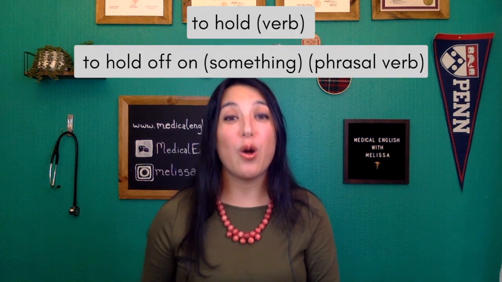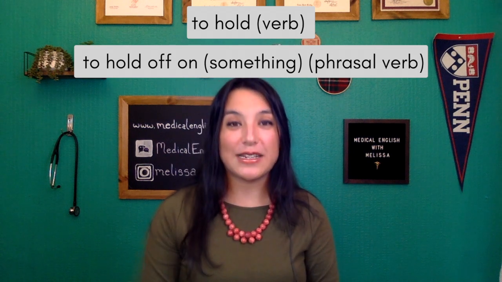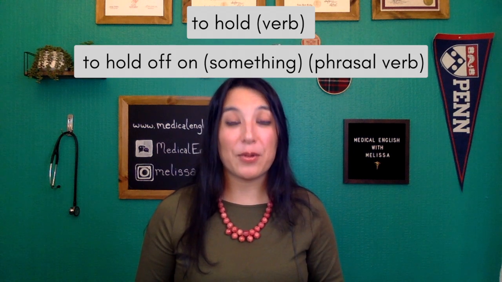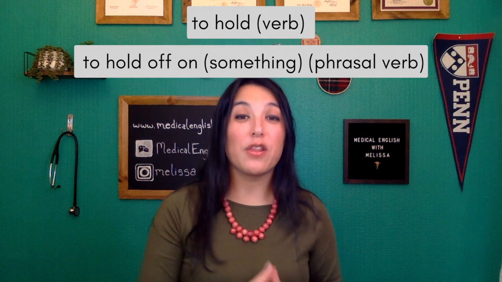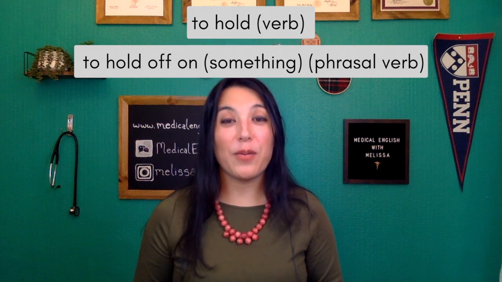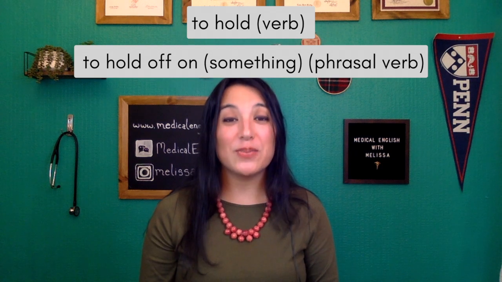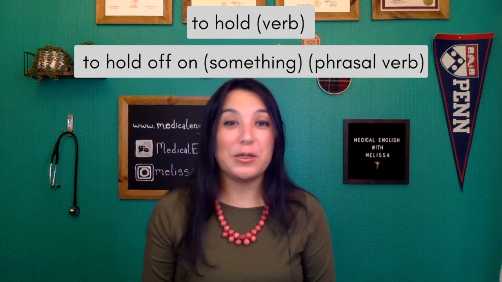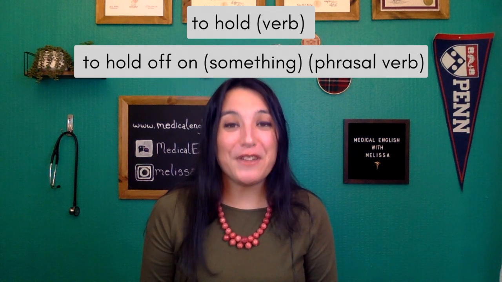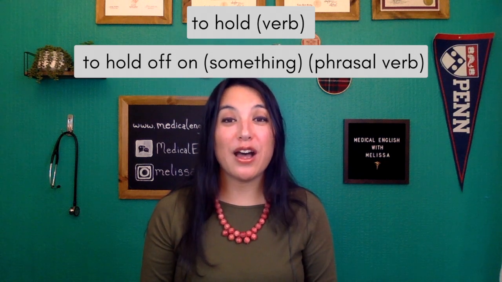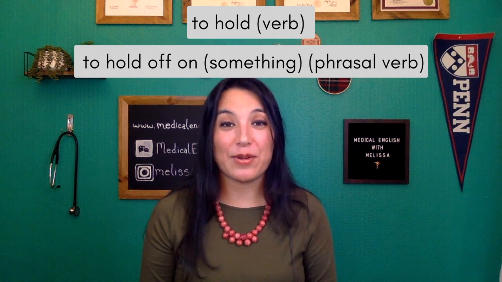You can also talk about stopping a medication temporarily. When we talk about stopping a medication temporarily, we use the verb hold or the phrasal verb hold off. So, for example, the patient had a planned operation, and so we had to hold the warfarin. We needed to hold the patient's medication until we saw the lab results. The patient's blood pressure dropped to 90/50. We need to hold off on giving the antihypertensive.